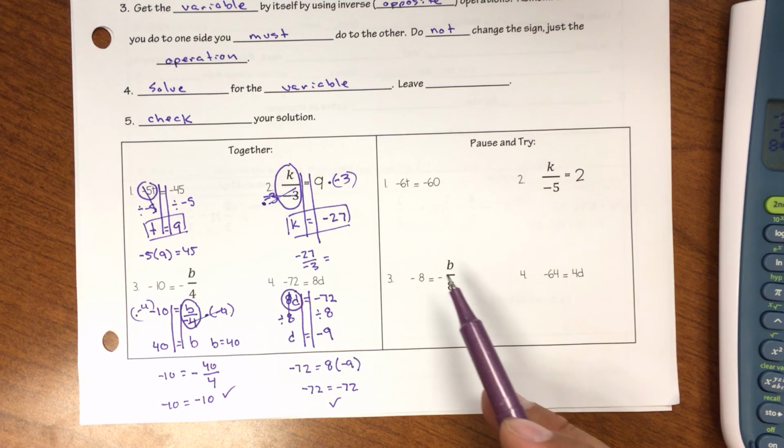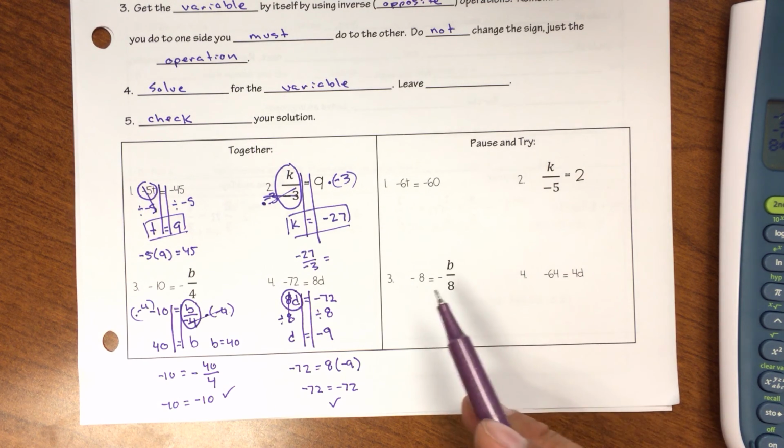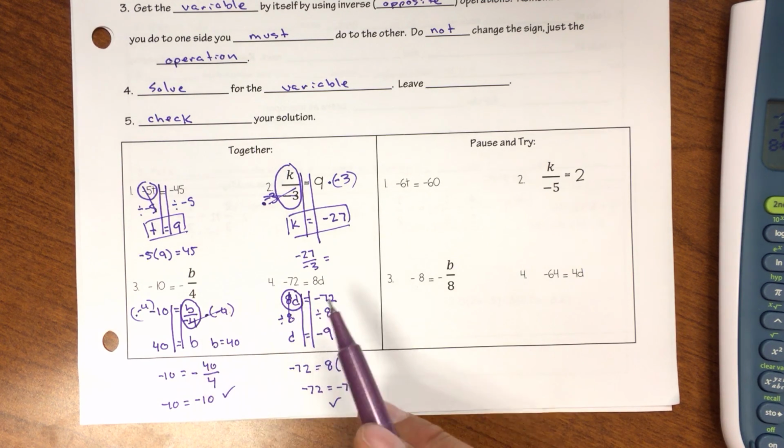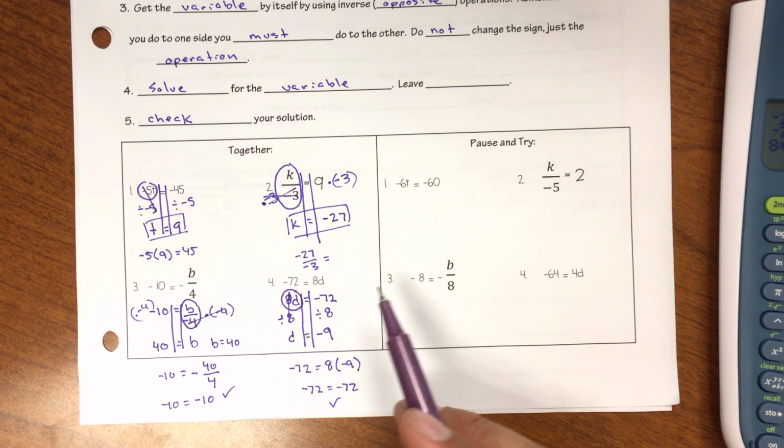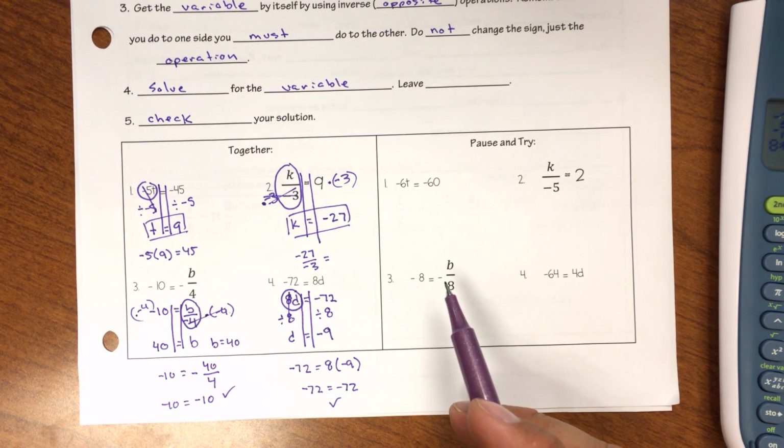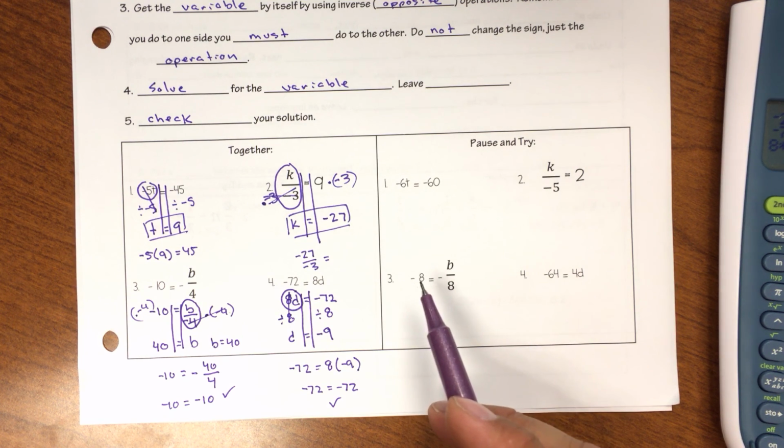You've got a few problems where the variable's on the right. If you want to solve it like we did number 3, leave the variable on the right, go for it. If you're not comfortable with that, just switch the entire equation so that this right-hand side becomes the left-hand side and vice versa. Either way, it works for me.